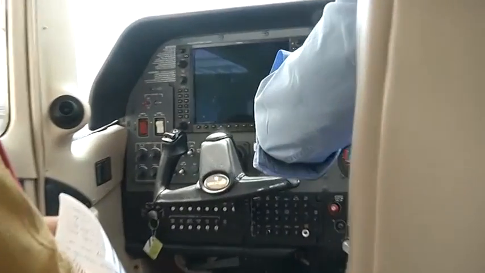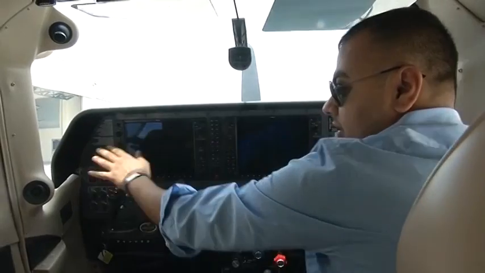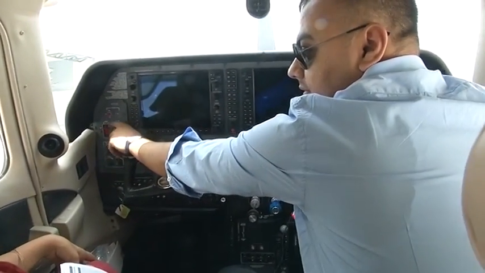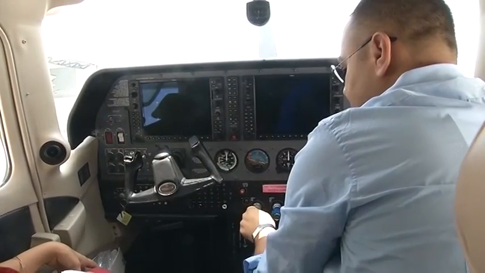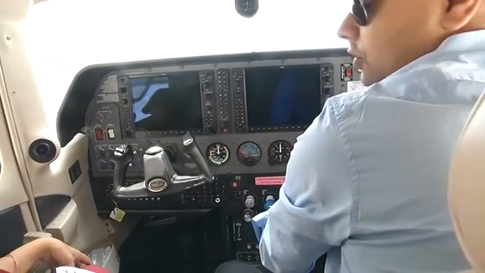Cessna 206, fully glass cockpit, 300 bhp brake horsepower. This is called PFD, MFD, primary features, main features. Then arm, standby battery, master, avionics, and then throttle, mixture, propeller pitch, control column.